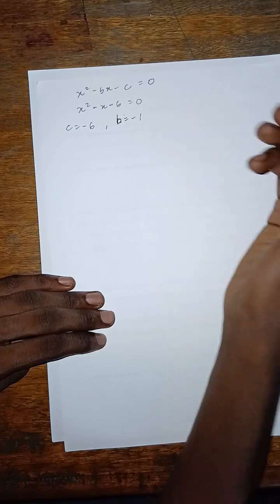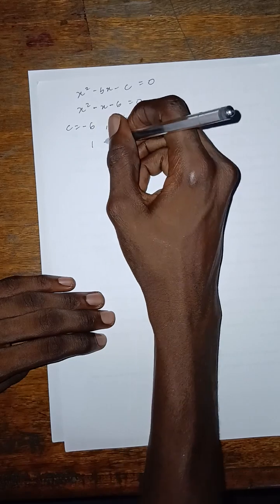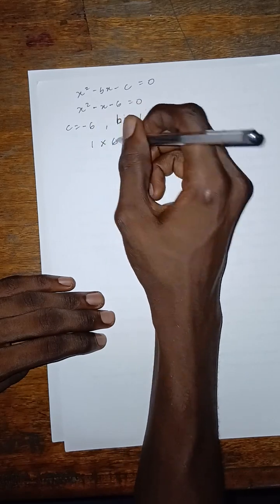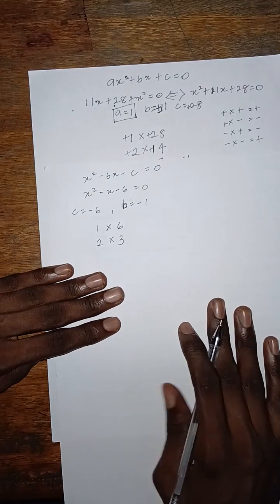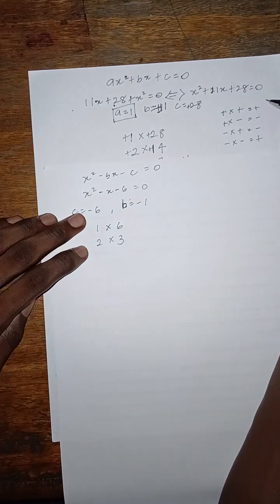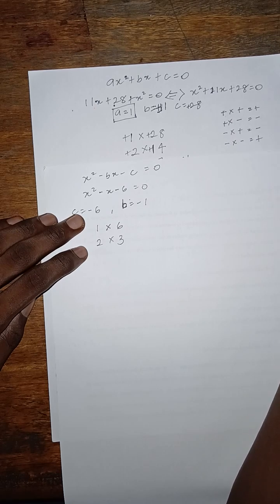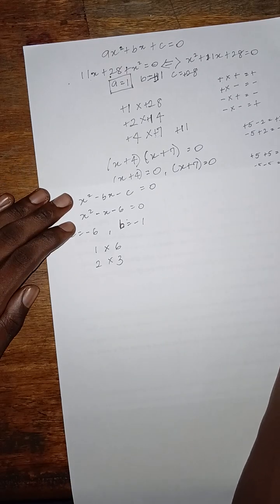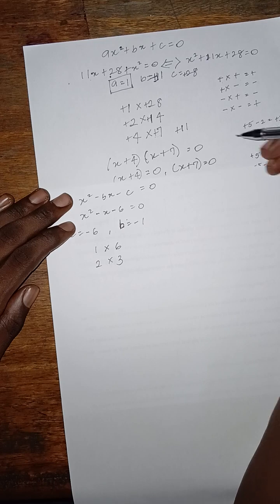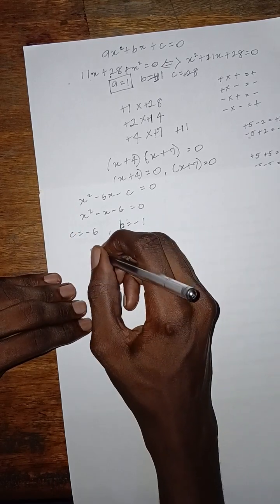Then, like I said earlier, you find factors of 6. That will give us 1 times 6, 2 times 3. Okay, our sign is here, we have it down here. So now to get a minus, it is either plus, negative or negative, plus. But like I said earlier as well, to have a negative outcome, our larger number has to be negative.